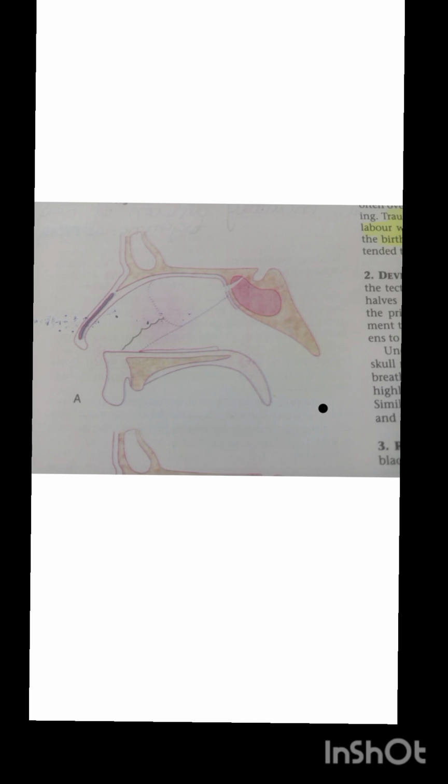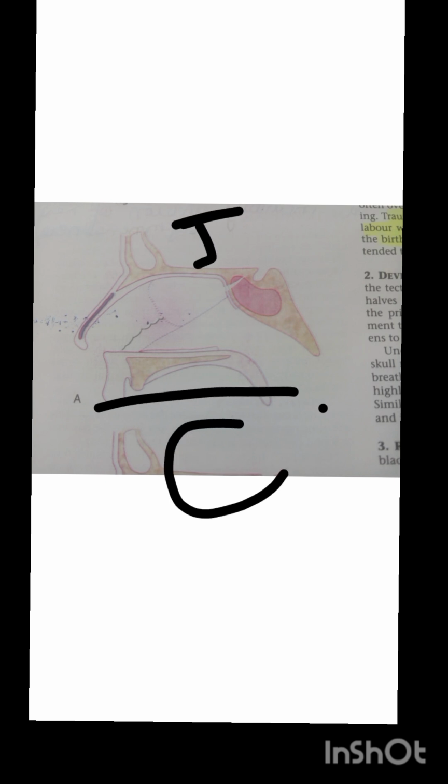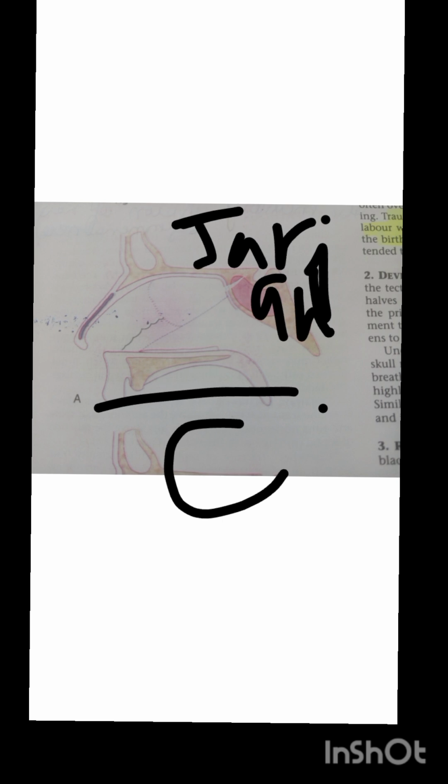Now moving further, we're going to discuss the fractures of the nasal septum. Any injury or trauma can cause dislocation of the septum from the vomerine groove. But there are basically two types of nasal septal fractures. One is the Jarjavay fracture, shown in the figure, and the other is the Chevallet fracture. We'll discuss it in the next video.